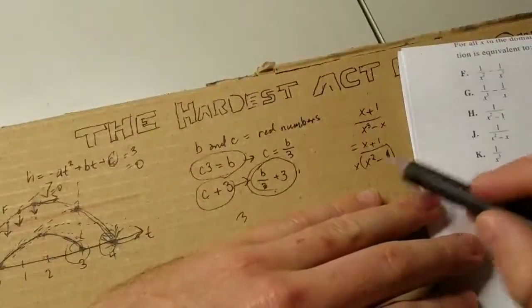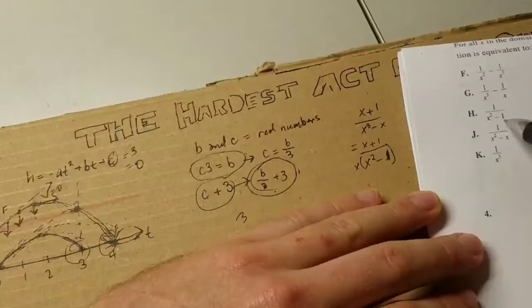Does that look like something we have? I see x squared minus 1. That's good, but we can't simplify the rest of it to 1.